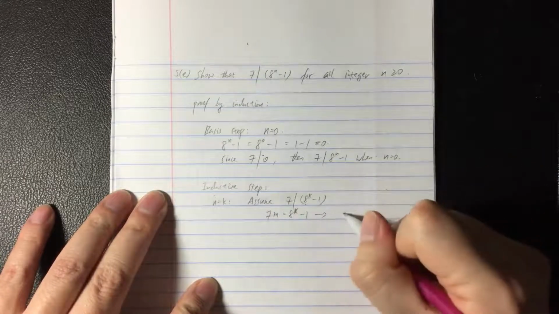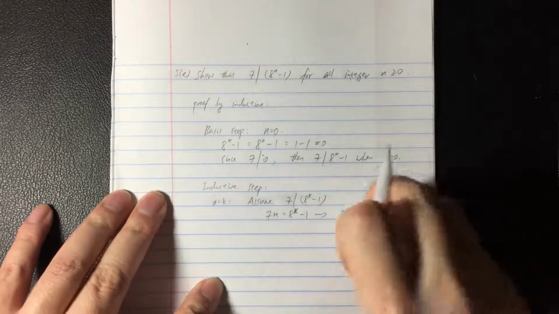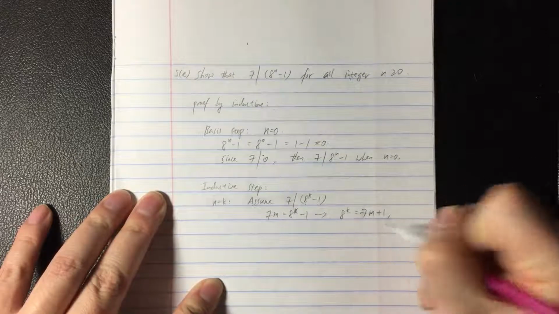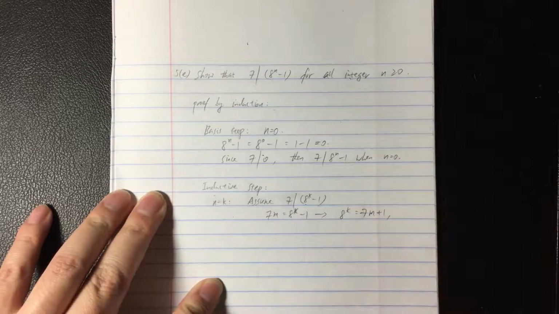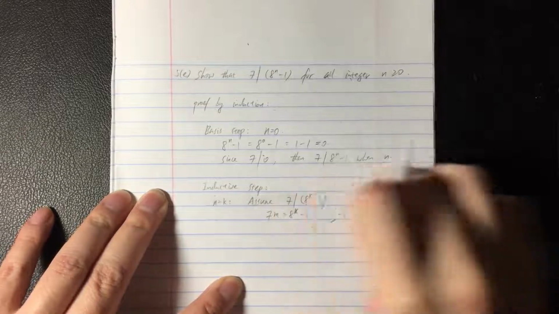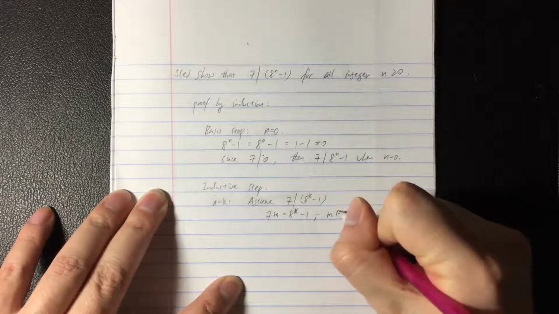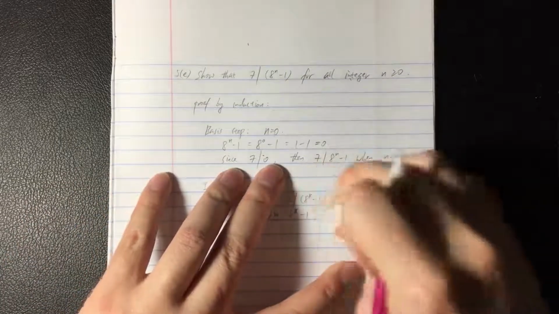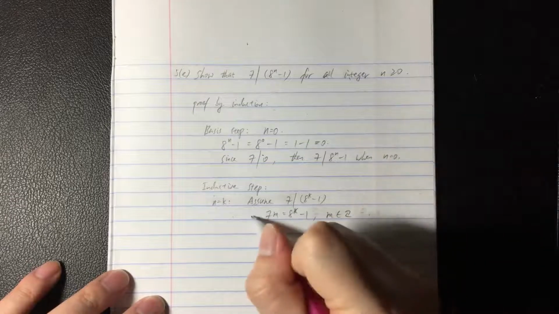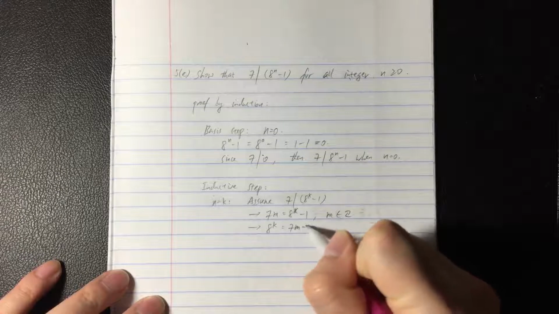That means a to the power k can be rewritten as 7m plus 1, where m is an integer. A to the power k equals 7m plus 1.